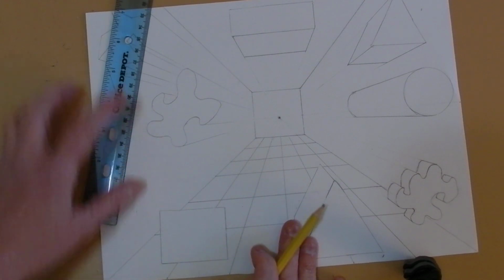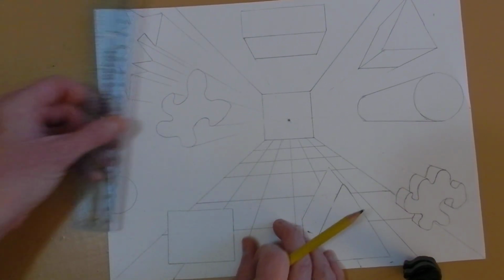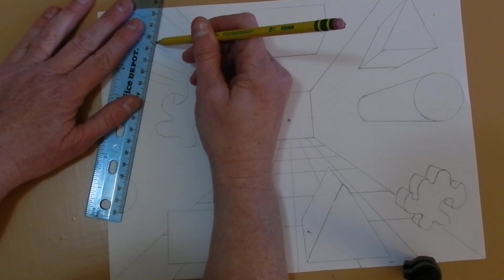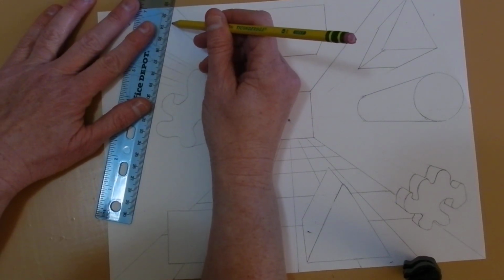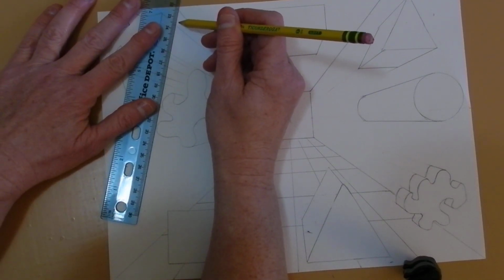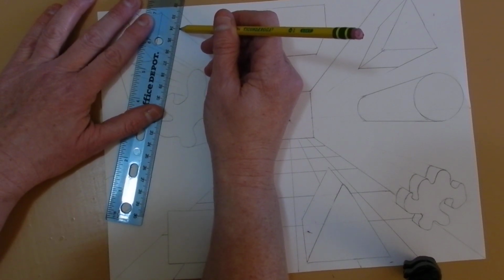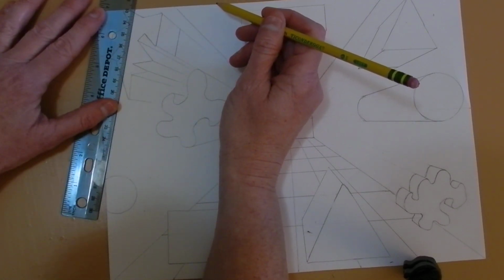Please keep in mind that if the front angle of the shape is at a diagonal, then you're going to slide it, and I don't know how wide we want to make it. Let's make it pretty thick. So the back is going to be at that exact same angle. Got it?